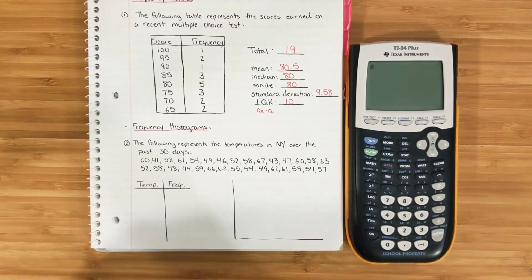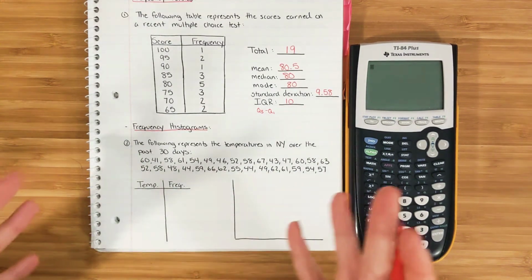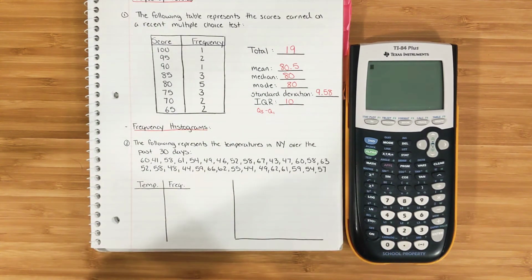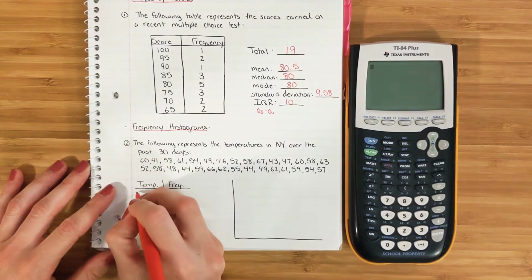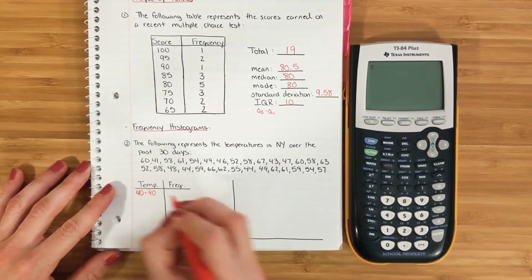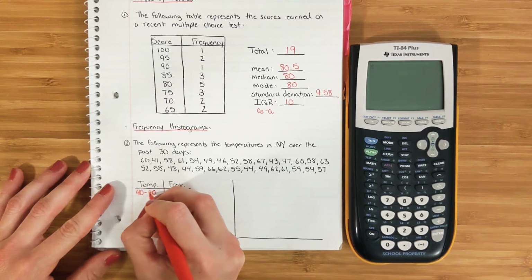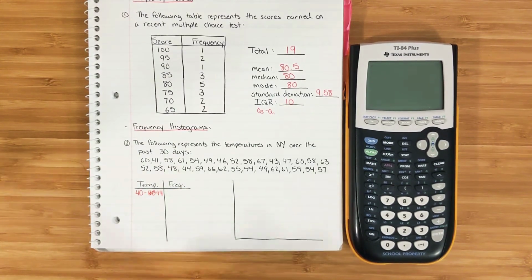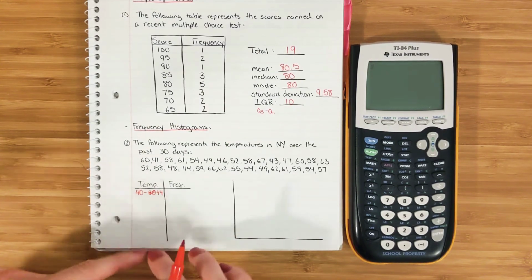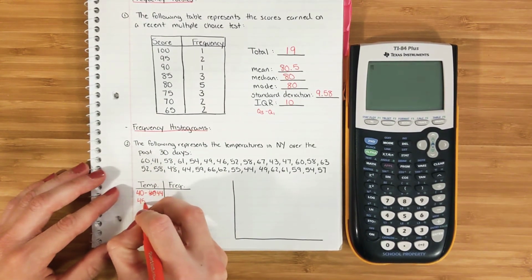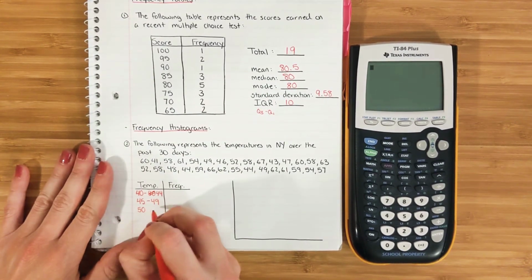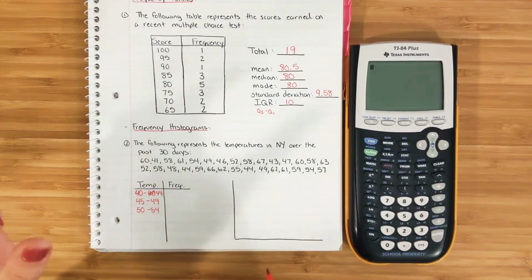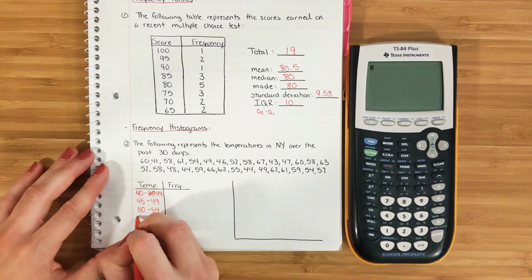When I did a little brainstorming, I recognized that, okay, if we count by every 5 degrees, we'll have enough categories to look at, and then we'll also have small enough categories to kind of get an idea of what's been going on in New York. So I started with the lowest temperature, which is 40 degrees, and I brought that category up to 44. I can't talk and write at the same time. So that's 40 degrees to 44 degrees. My next category would then start at 45 degrees, because we don't have any half degrees here, and go up to 49 degrees. And these are just the sections that I've decided to use in my frequency table.